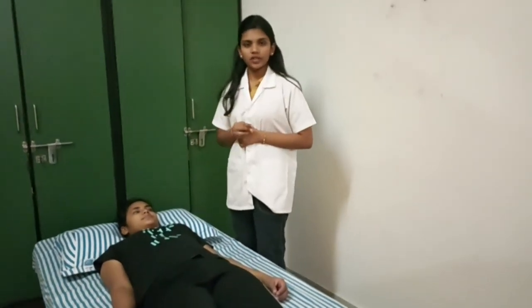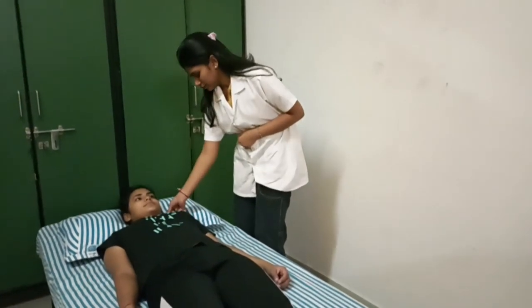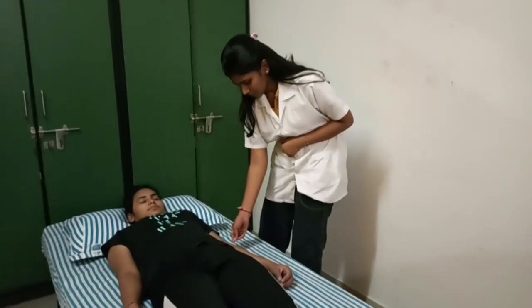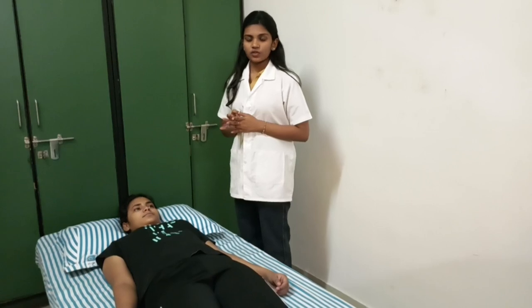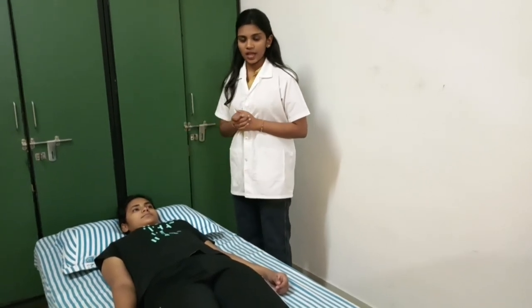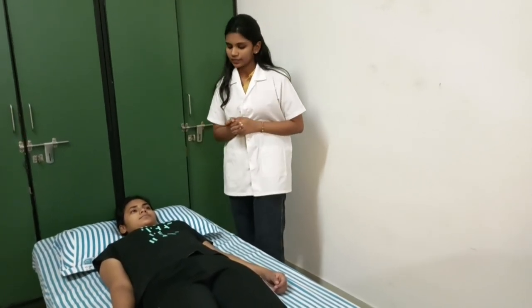Now I will check the dull one. This is the procedure to check the sensations, or the sensory examination, of the patient.